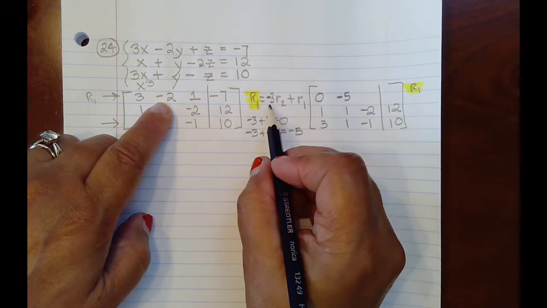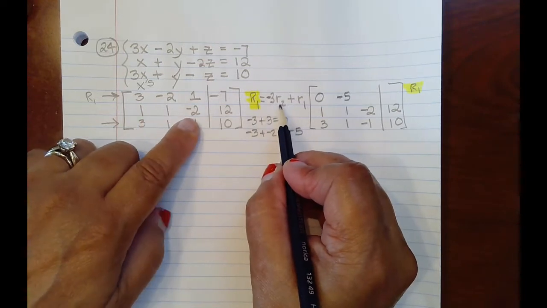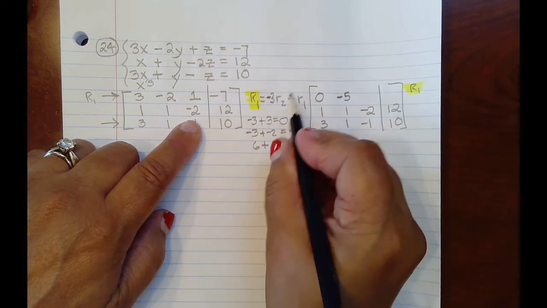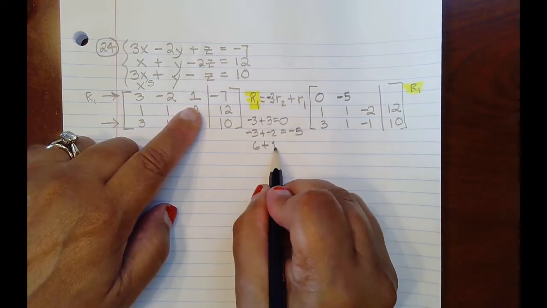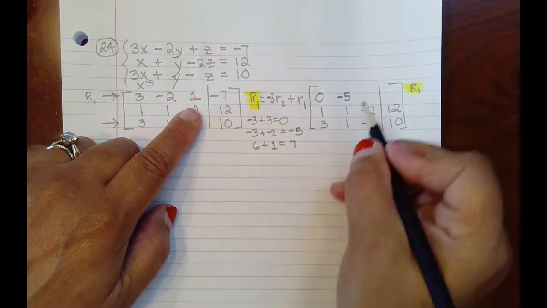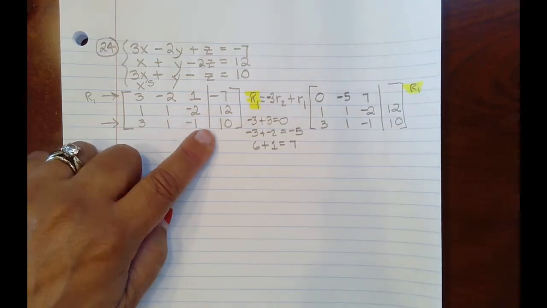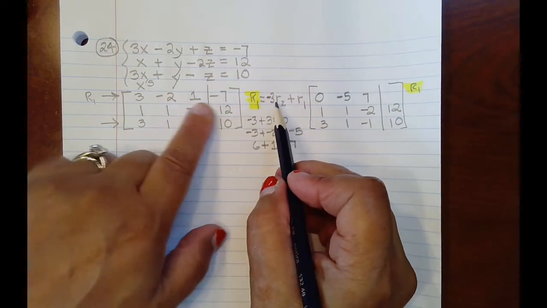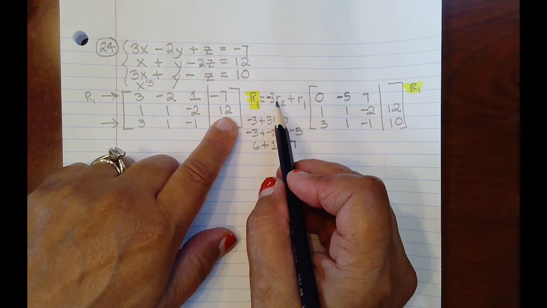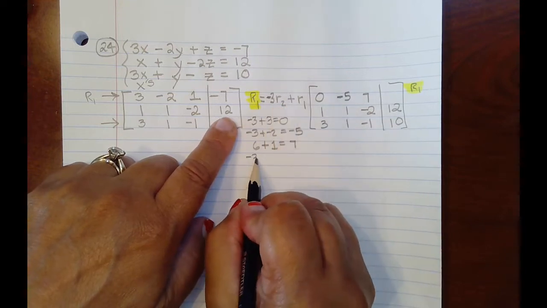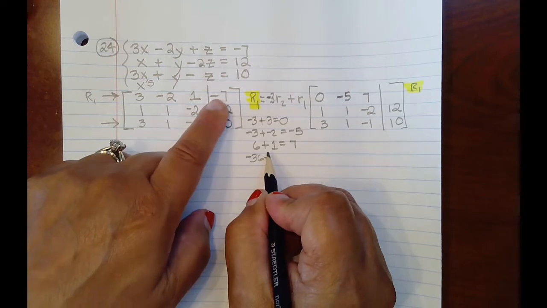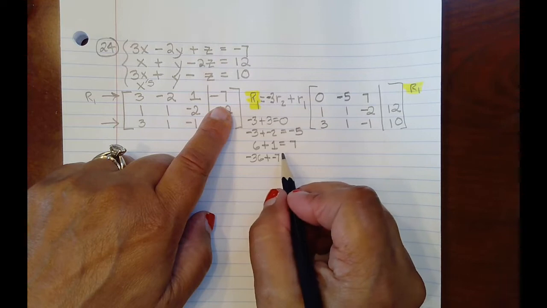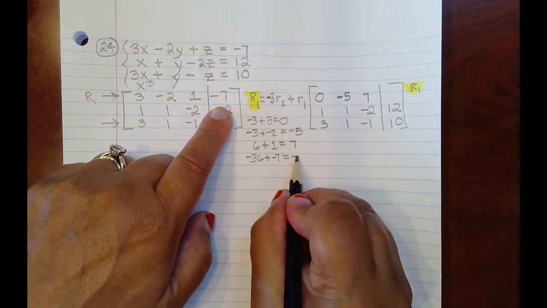Carry out the same plan: -3 times row 2 would be 6. 6 added to the entry in row 1 right above it would be 7. One more time: -3 times row 2 entry, which is -36, added to the entry right above it, which is -7, and that would be equal to -43.